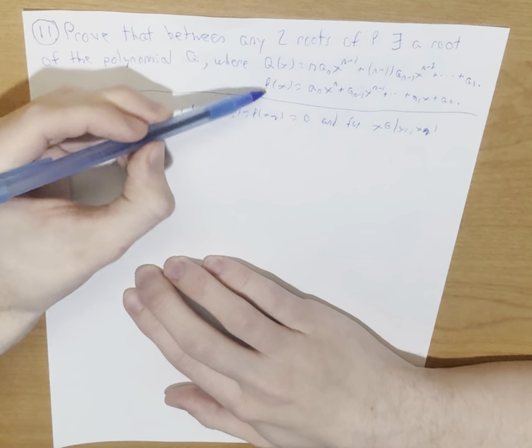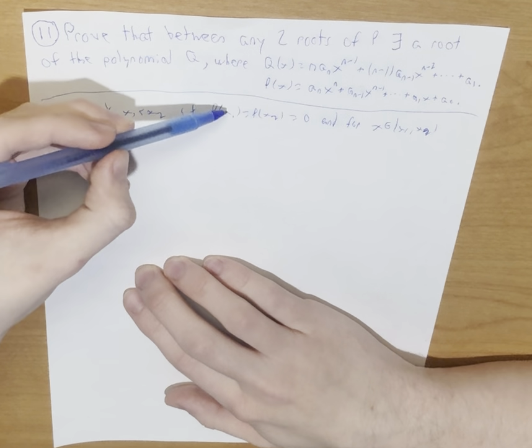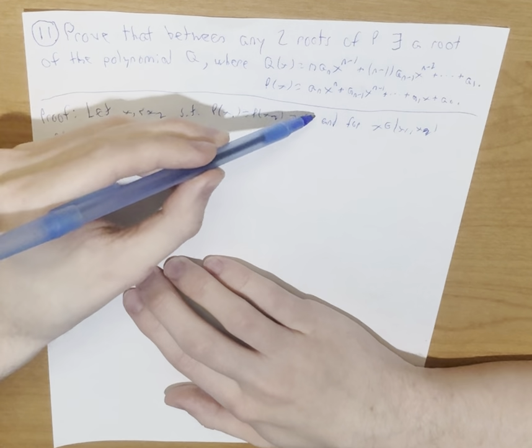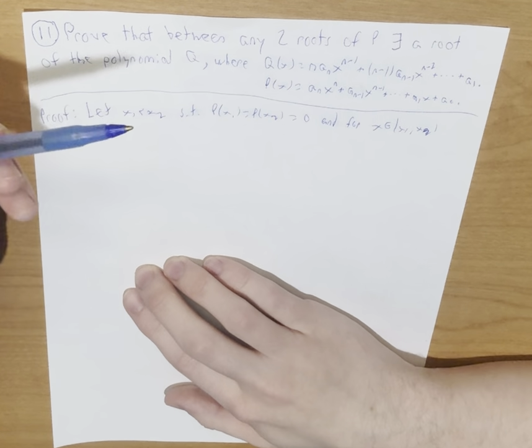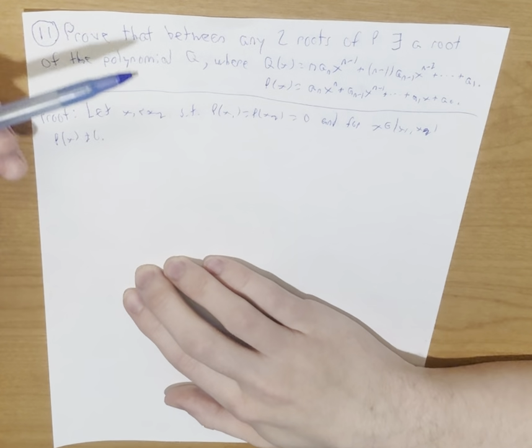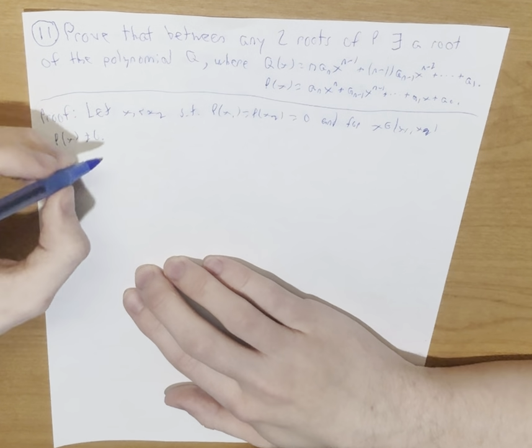So we know we have this derivative relationship, and we have these endpoints that are both 0, so they're both equal, meaning we can invoke Rolle's theorem because we're dealing with polynomials, so it's continuous and differentiable.